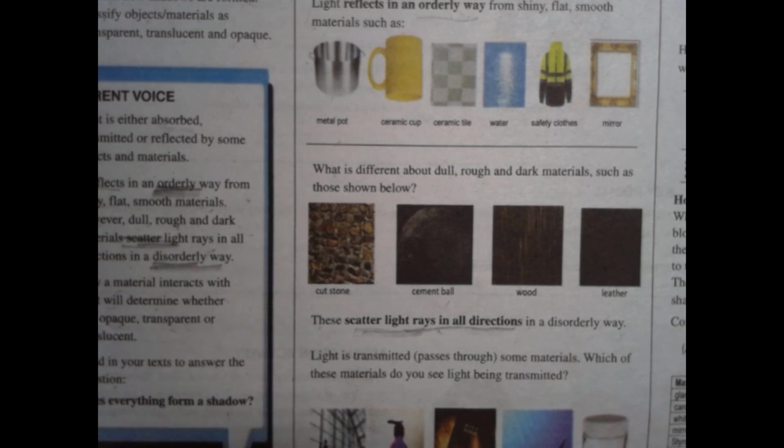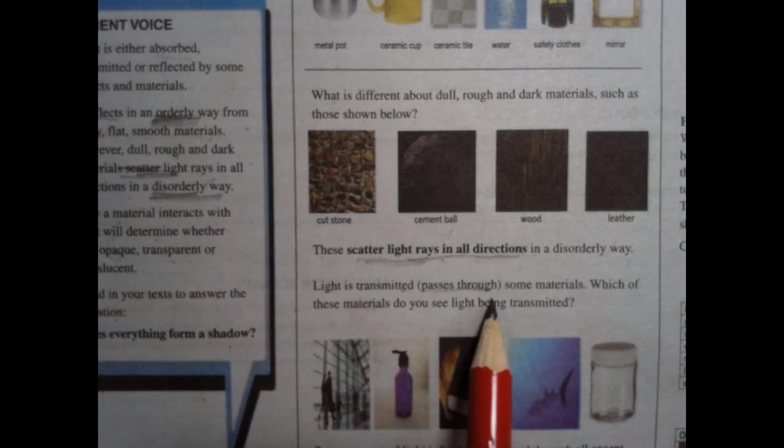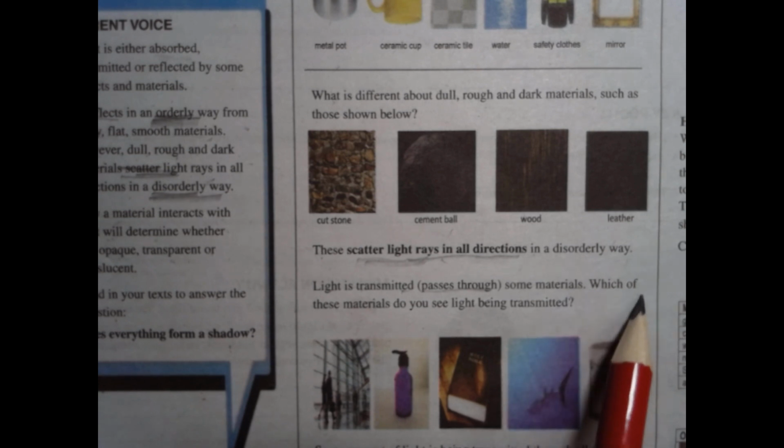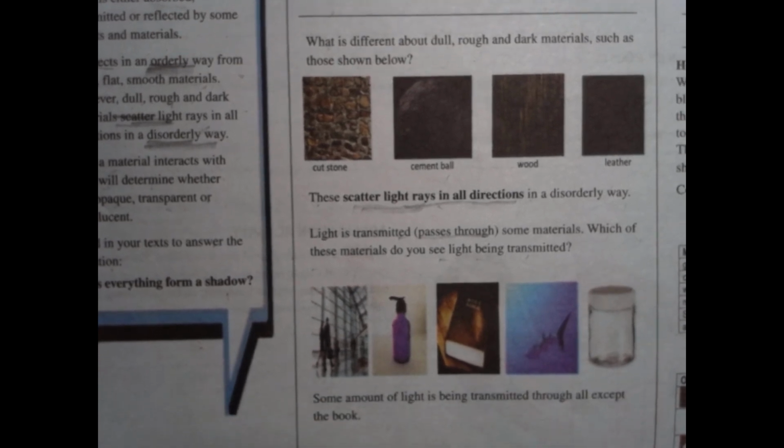Says here now, let's go down a little bit more. Light is transmitted, that is, it passes through some materials. Which of these materials do you see light being transmitted? All right, and let's go down here. Let's see. All right. Well, I see this looks like a glass setup here. I guess if you're on the outside of the glass, you could see inside.